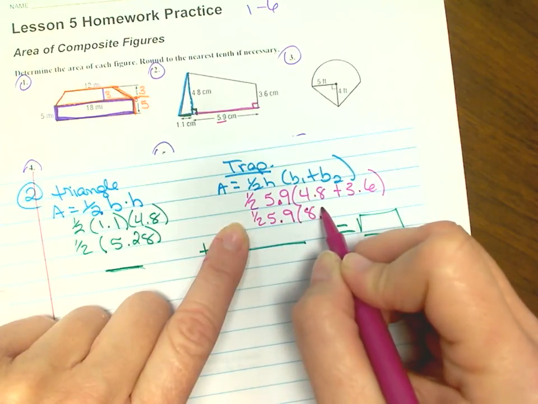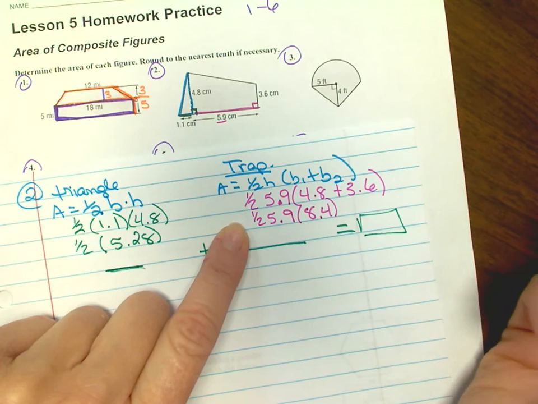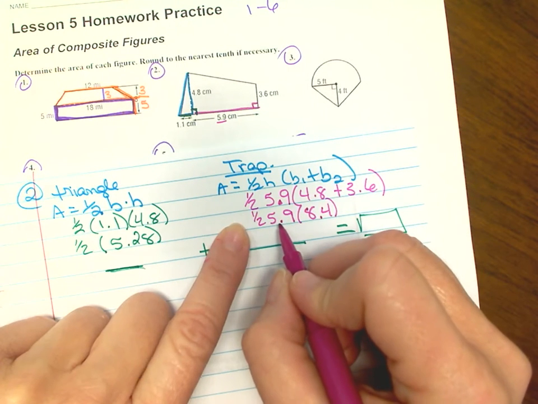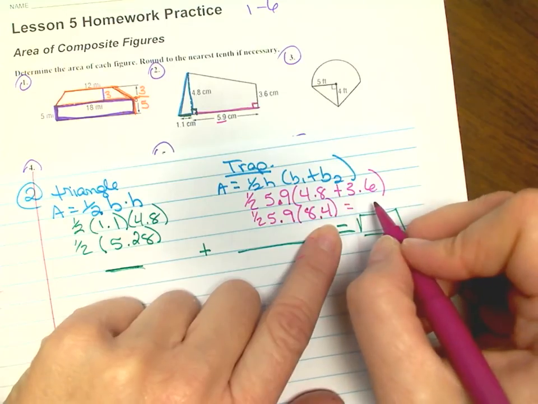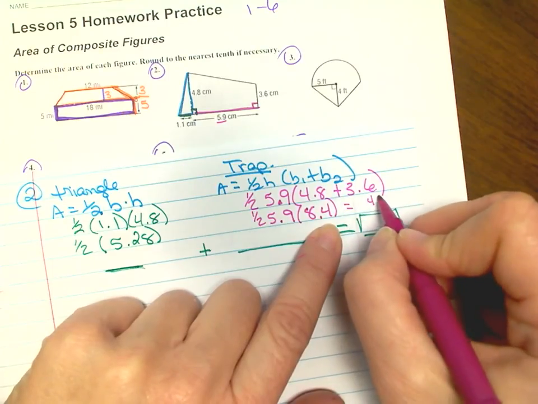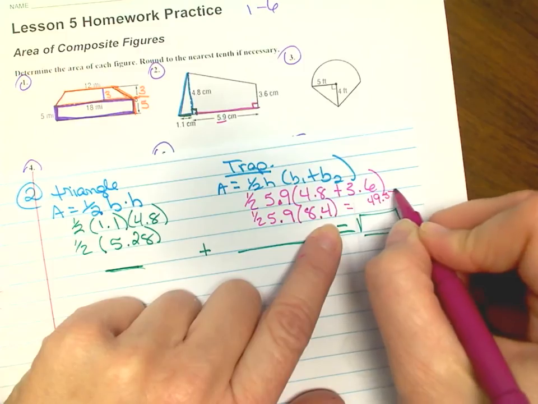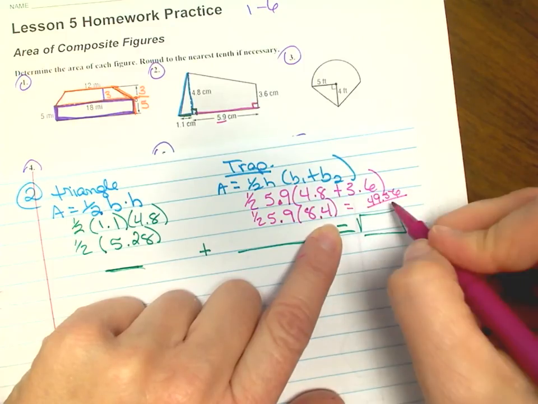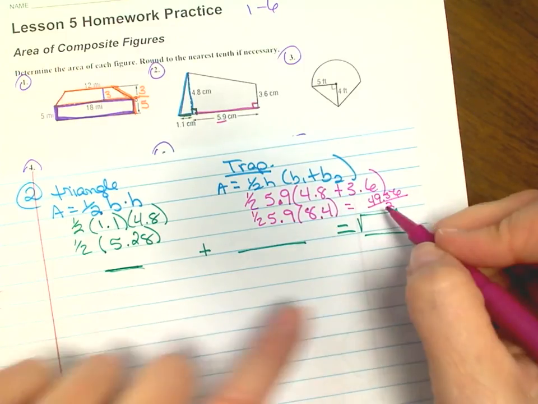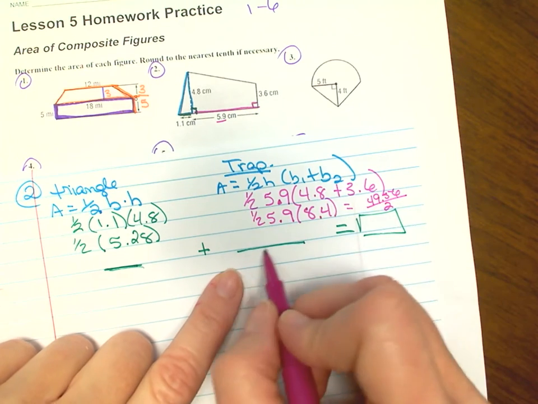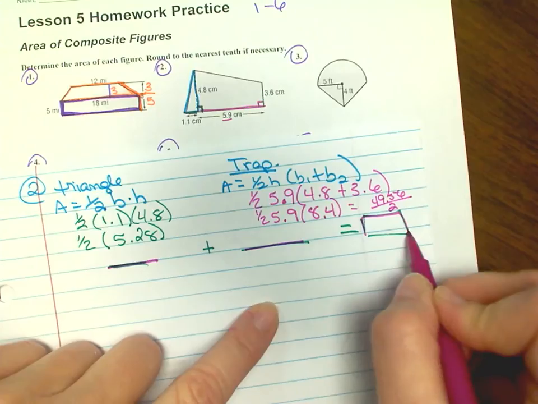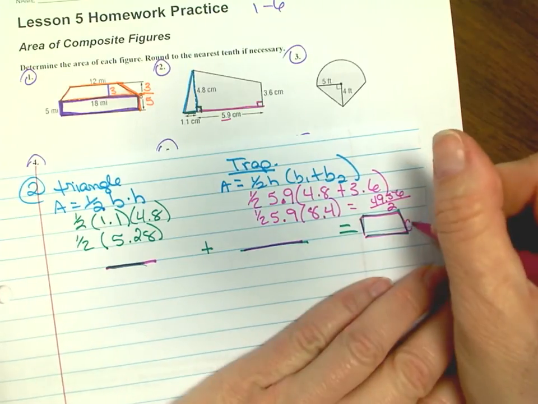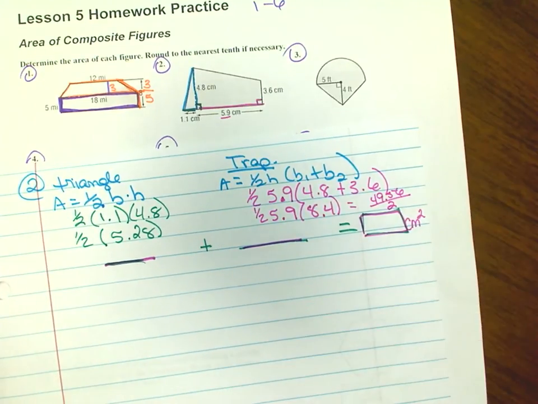I believe you should get 8.4. Then you're going to have to multiply that by 5.9. Remember, always let me know if I make a mistake. And then I'm going to divide by 2 at the end. So your answer for your trapezoid goes here, triangle goes here, add them together to get your total composite. And it will be in centimeters squared.